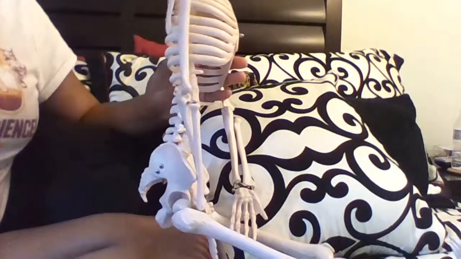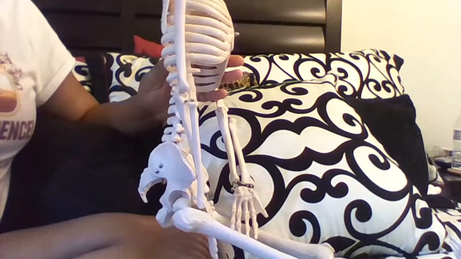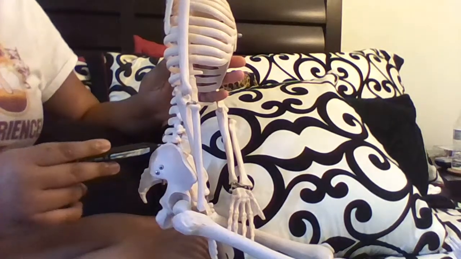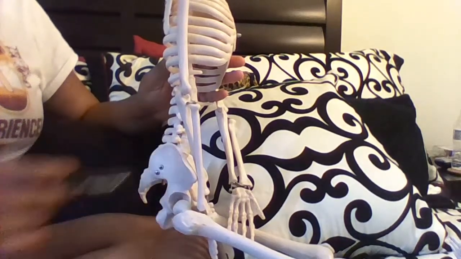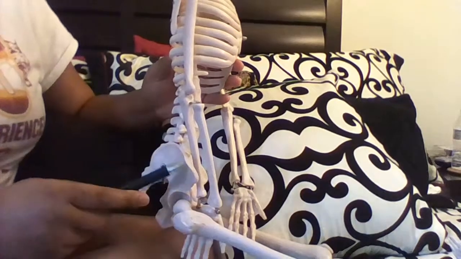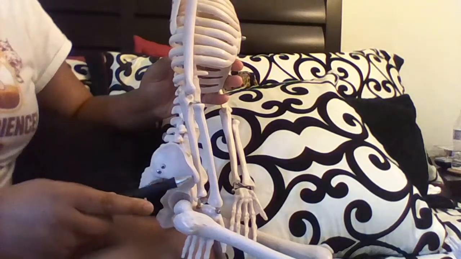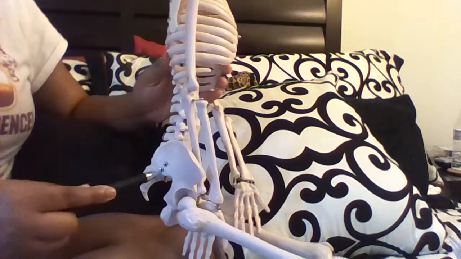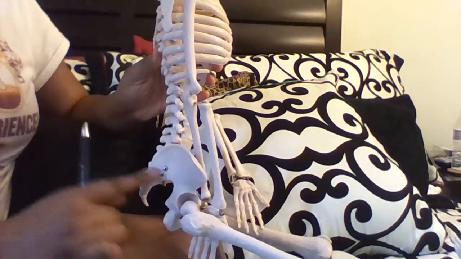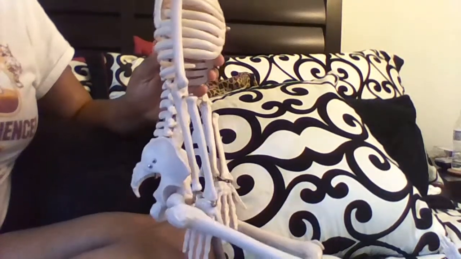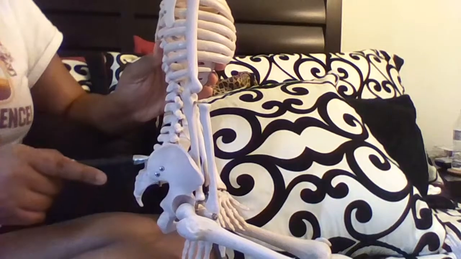The pelvic girdle, we have the iliac crest, which is here, anterior superior iliac spine, which is here. Then we have the greater sciatic notch, which will be this curve back here and around here. We have the ischial spine, which is here.